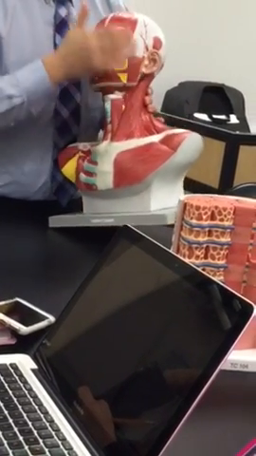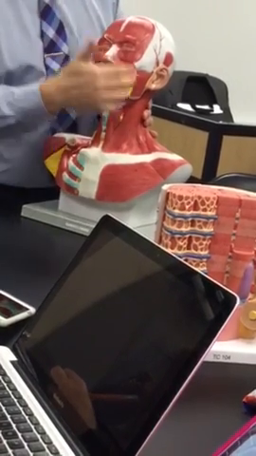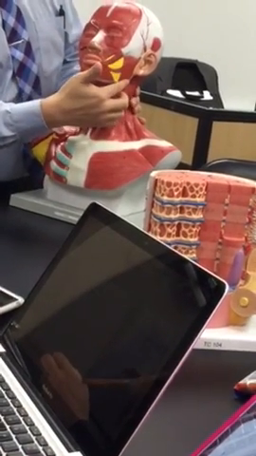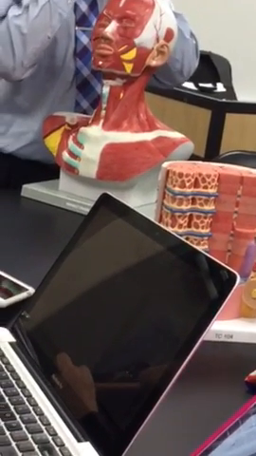As we go through the cheek, if you clench your cheek, this muscle that pops out right there is your masseter. That's this one here. When you're mad, when you clench, that's the masseter.